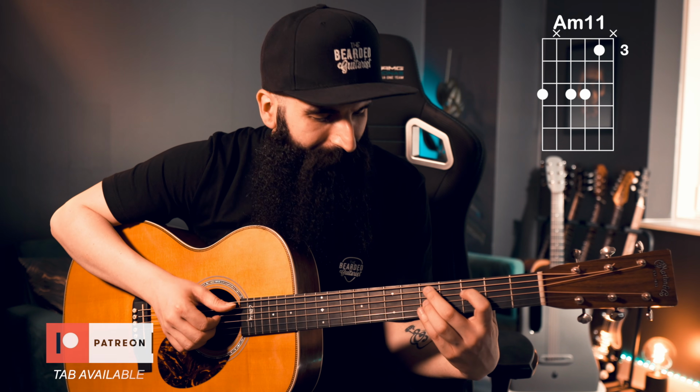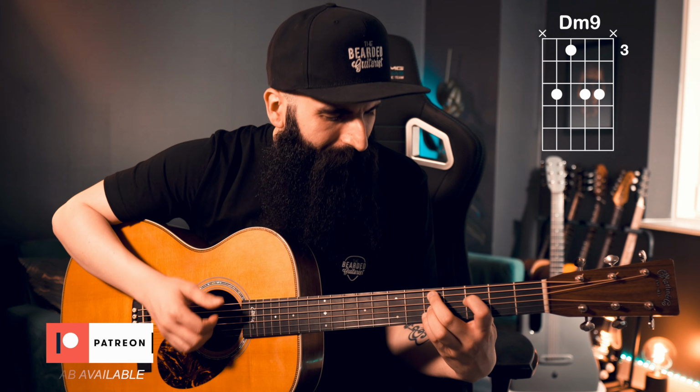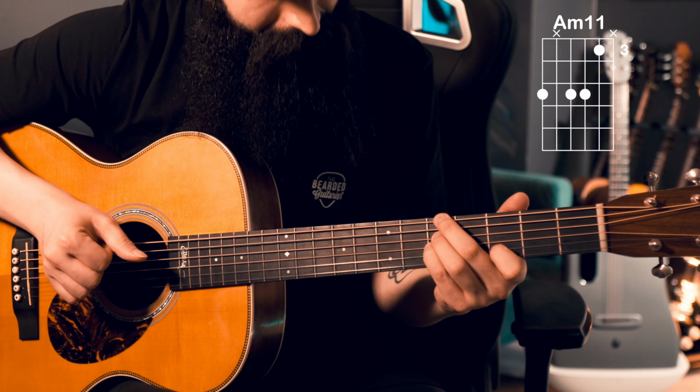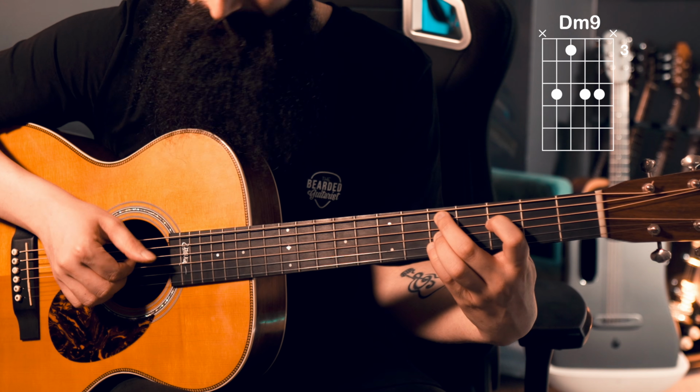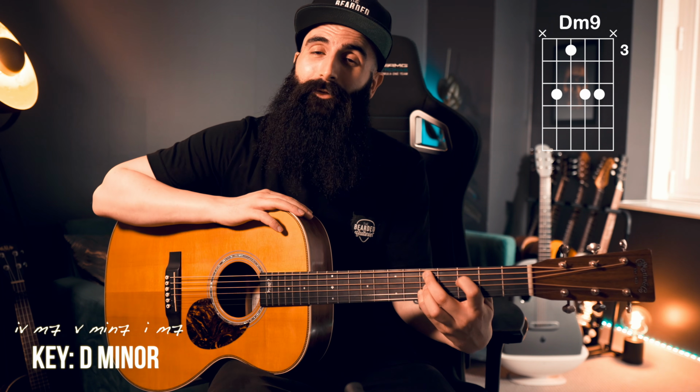So with these 2 positions, using one of these 2 positions twice to be fair, with a distance of a whole step, we can already play a nice R&B chord progression, like this. Nice and simple, but it sounds way more interesting than just using minor 7 chords. And by the way, guys, this is a classic 4 minor, 5 minor, 1 minor. In this case, we are in the key of D minor.